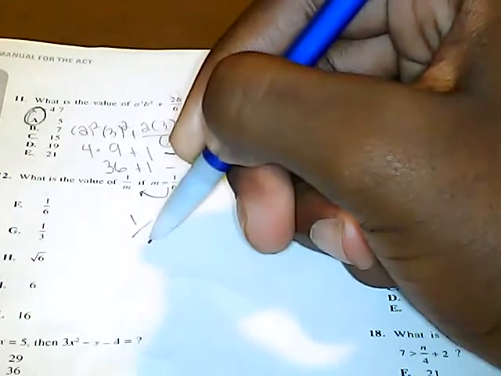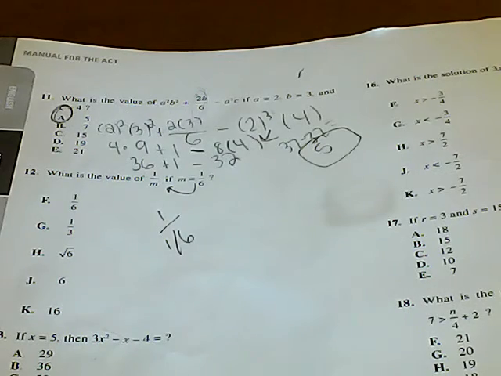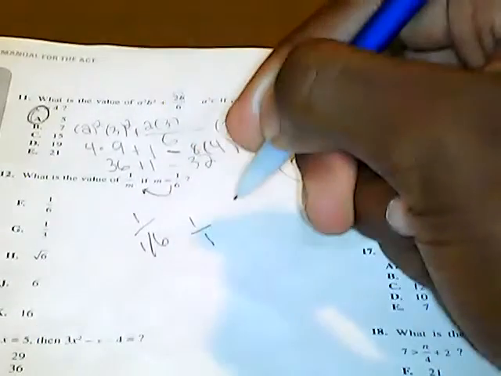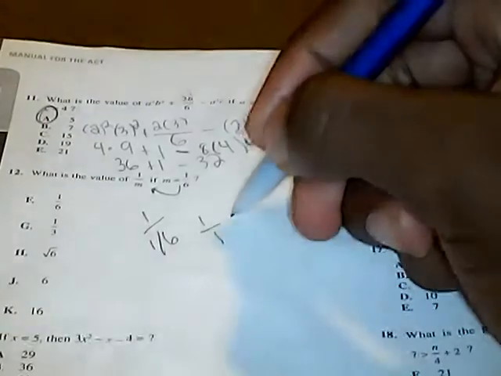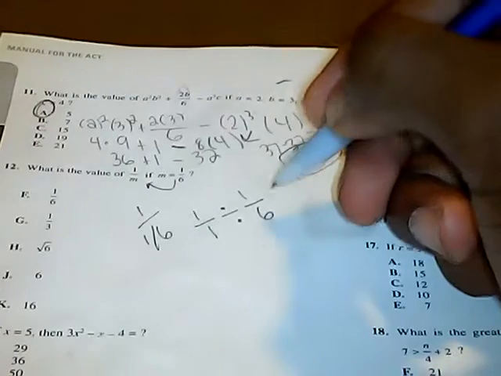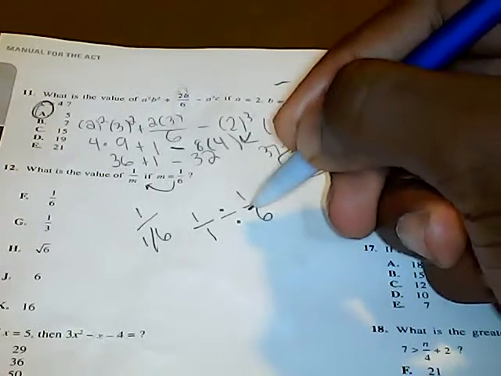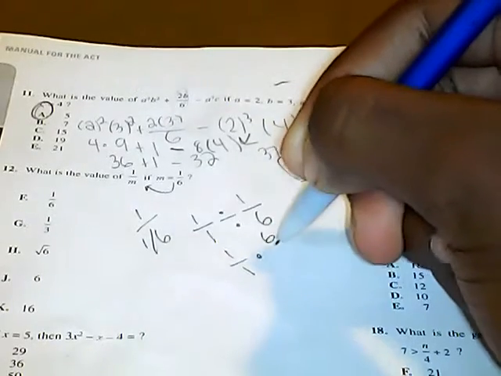When you do that, you're left with this sloppy simplification, 1 over 1 over 6. It looks sloppy, but you can simplify this by dividing it, by setting it up this way. 1 over 1 divided by 1 over 6. This is simpler to work with. I know I feel that way. And whenever you're dividing fractions, you're going to do the reciprocal. So 1 over 1 divided by 1 over 6 turns into 1 over 1 times 6 over 1. You're left with an answer of 6, which is answer choice J.